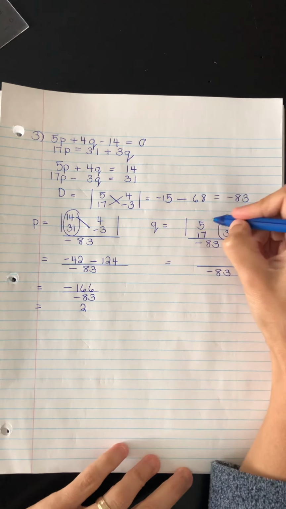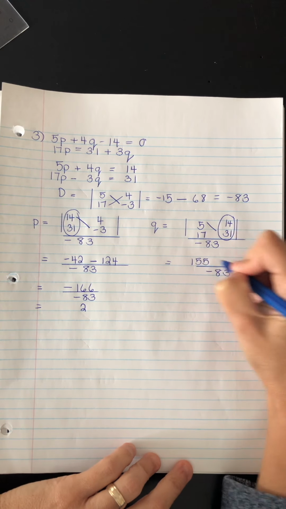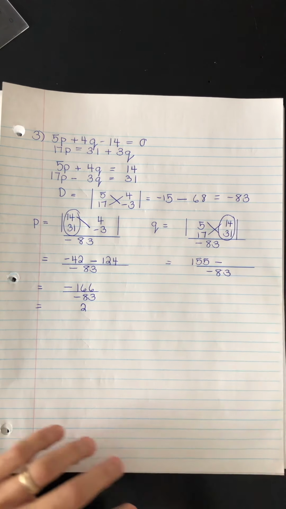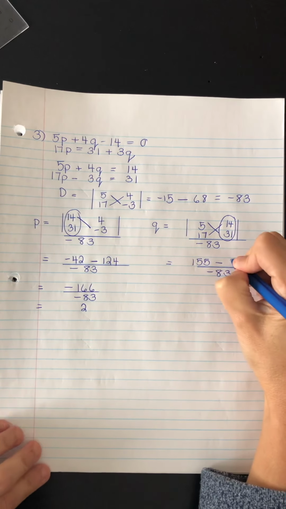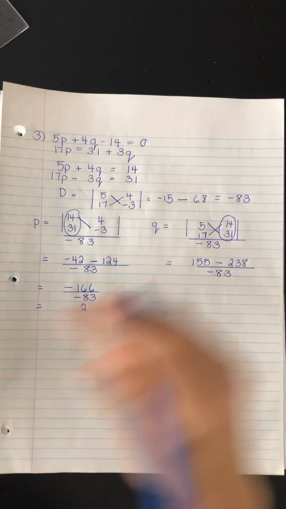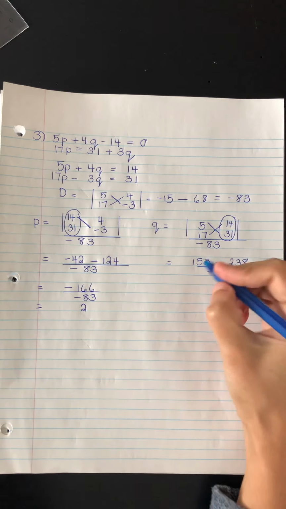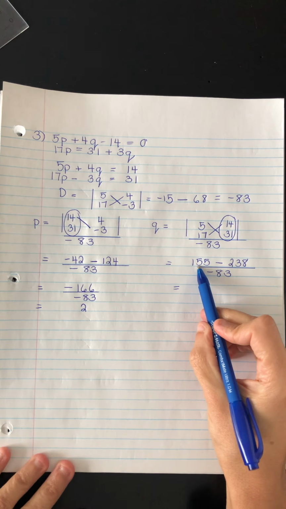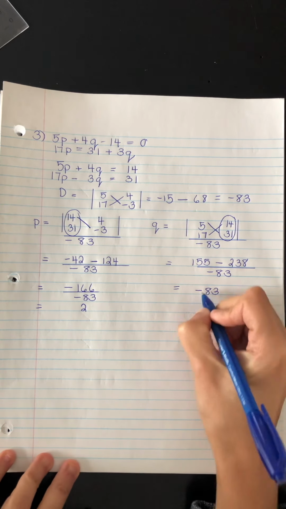Now we go on and do Q. Multiply this way first. 155 minus, now we multiply this way, 17 times 14, which I think is 238. And so our numerator now is 155 minus 238, or negative 83.